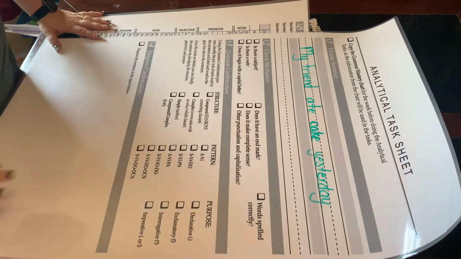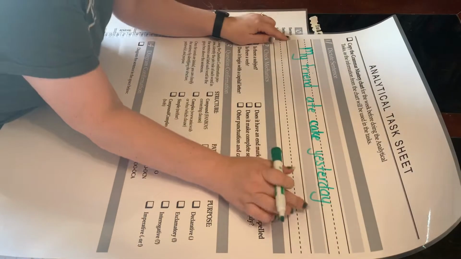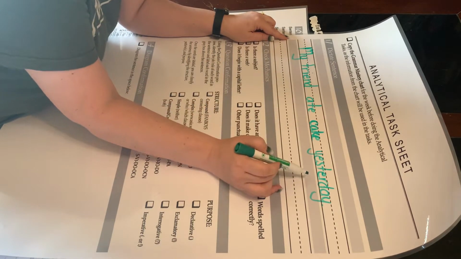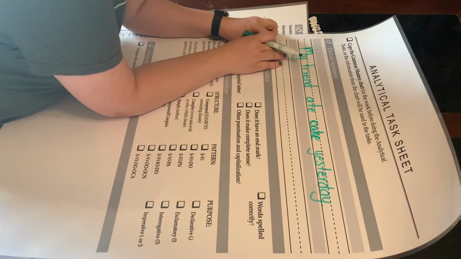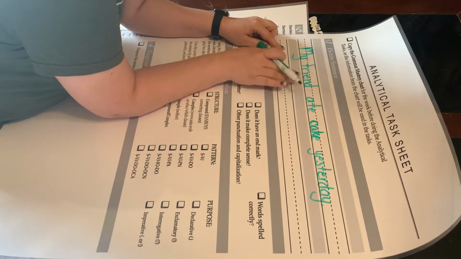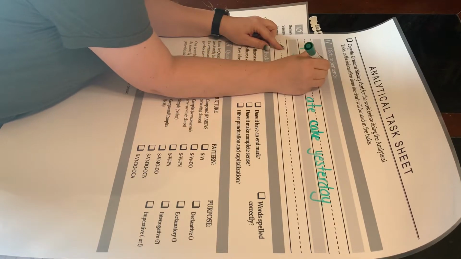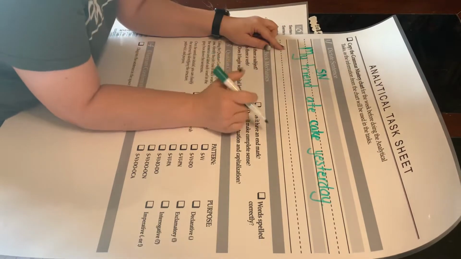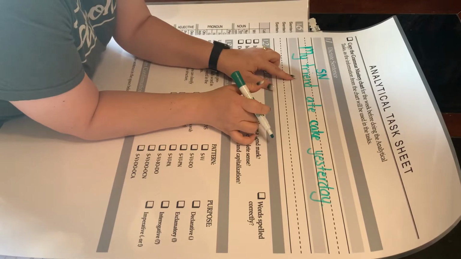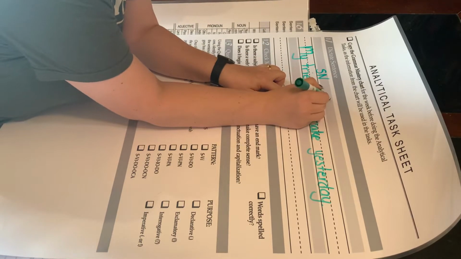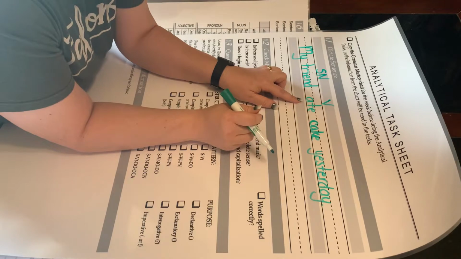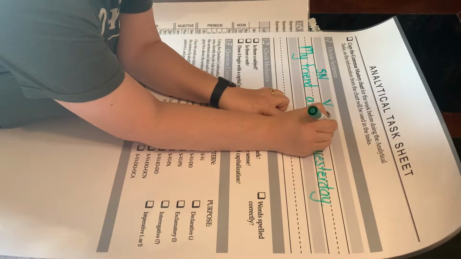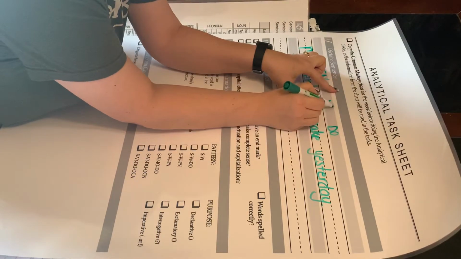So the first thing that you do is you're going to write your sentence, right? So I'm using the sentence, my friend ate cake yesterday. And then you're going to ask yourself your questions. So who ate the cake? My friend did. So friend becomes our subject. It's a noun, so it's an SN, a subject noun. What did my friend do? My friend ate. So ate became our verb, right? What did my friend eat? My friend ate cake. So cake is our direct object, and this becomes a verb transitive.